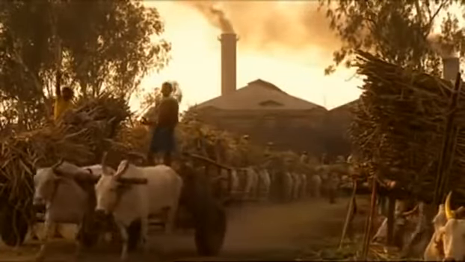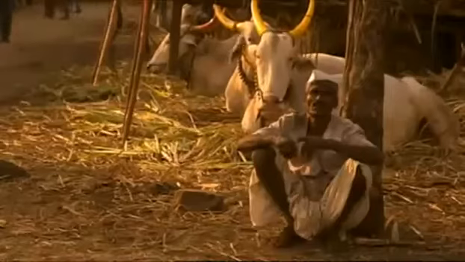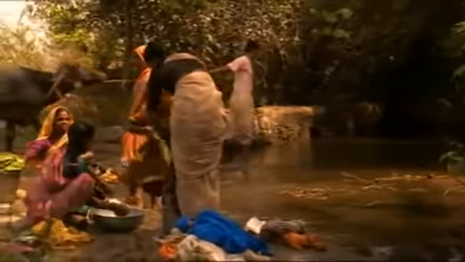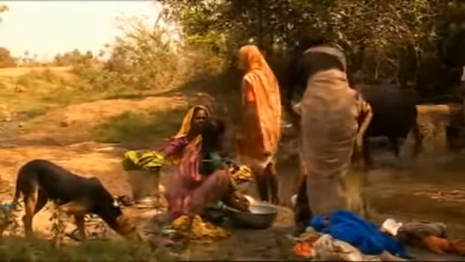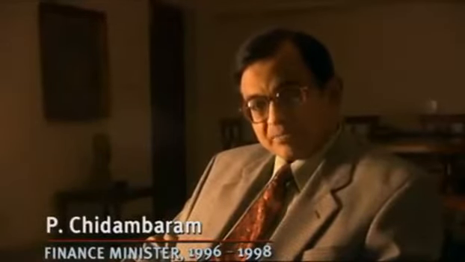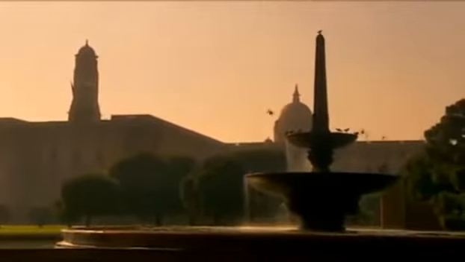Planned by bureaucrats and cut off from world trade, India's economy had grown stagnant, inefficient, and indebted. In 1991, India stared bankruptcy in the face. We were borrowing heavily. We had to mortgage our gold deposits. Our growth rate had come to virtually zero. All this added to a very enormous crisis.